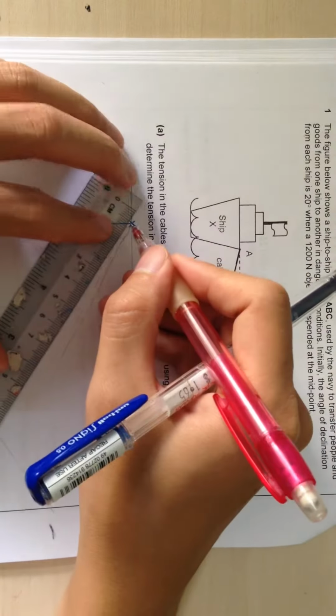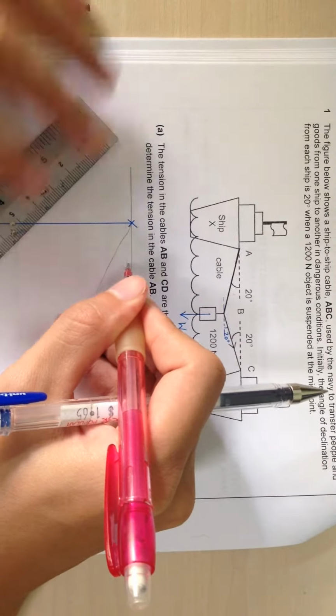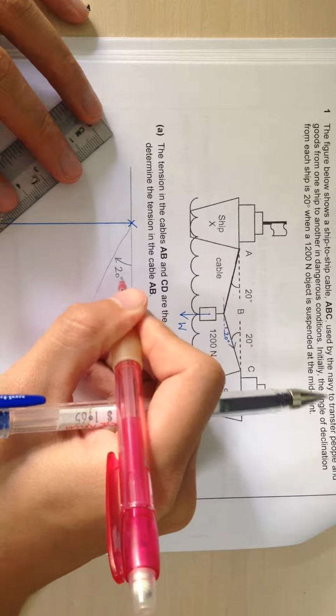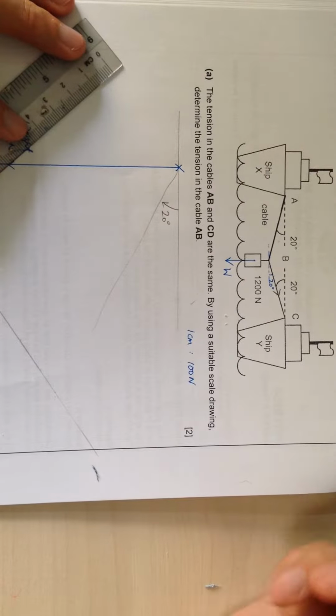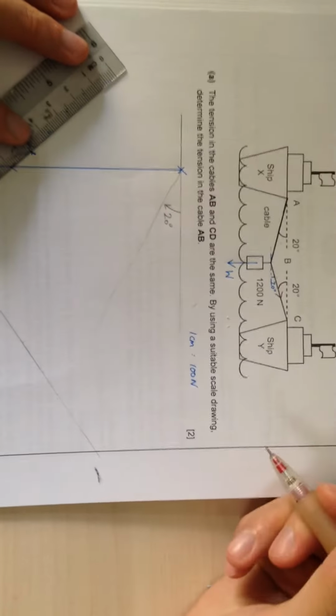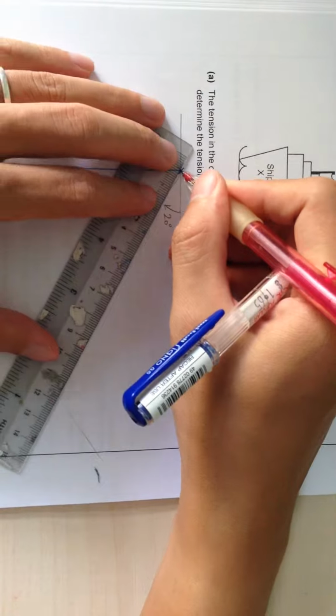So use your protractor again and start measuring. Okay, let's measure 20 degrees from here. And again, you do not know the magnitude of the force, so you do not know the length of the line. You only know the direction. So what you're going to do is, never mind, just draw first.